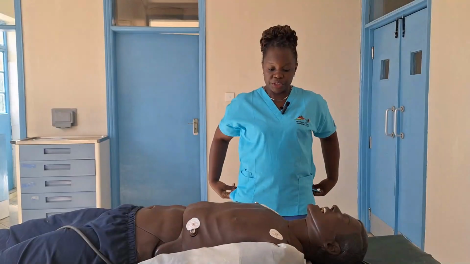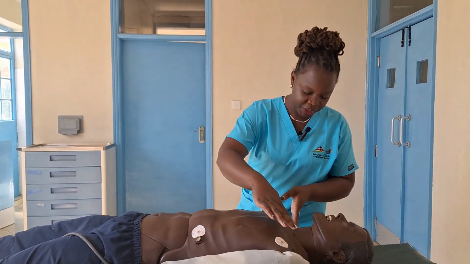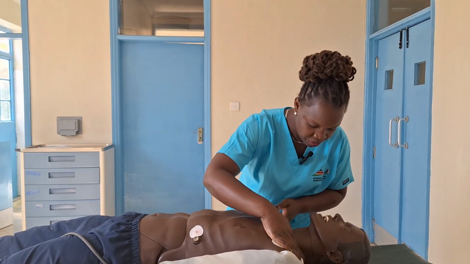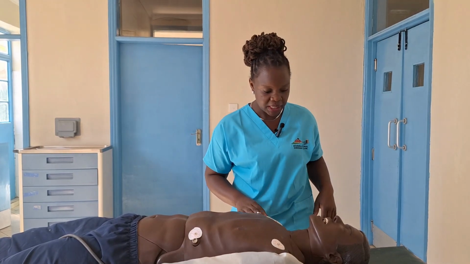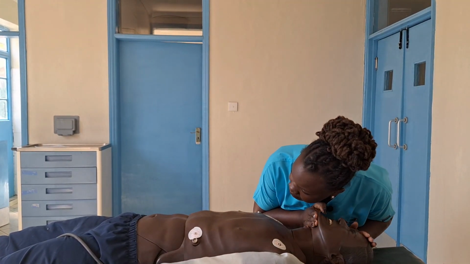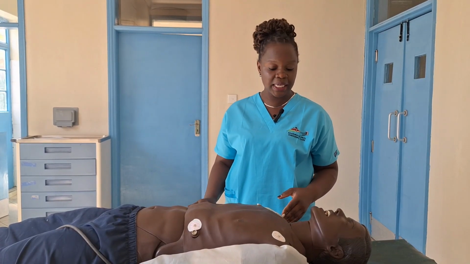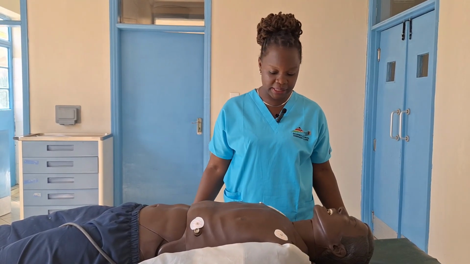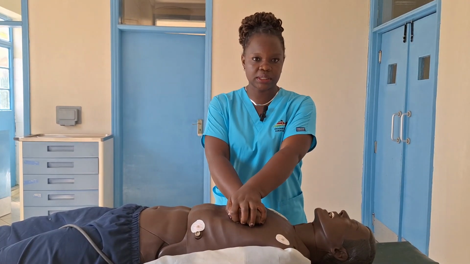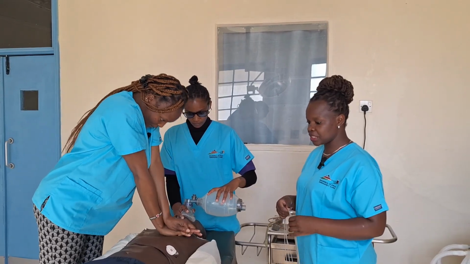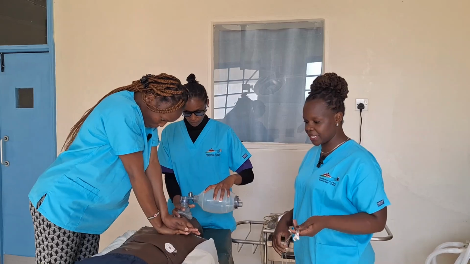That was a demonstration on how to manage a cardiac arrest patient. In the next step, I'm going to demonstrate to you step by step how we accomplish this. I've come in, found a patient who is unresponsive, called his name, there's no response. I checked for signs of life, there are none. I called for help for someone to bring in a defibrillator and a BVM mask, and at the same time I'm starting chest compressions. Jackie is doing chest compressions. Winnie is managing the airway.